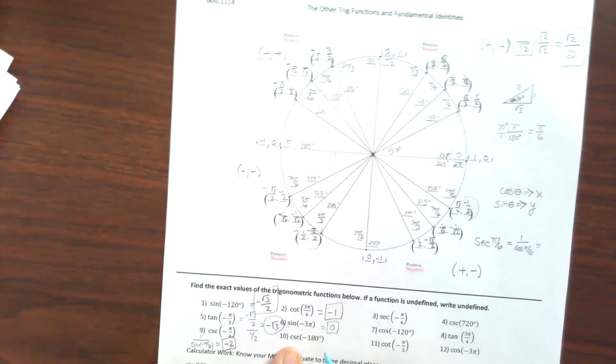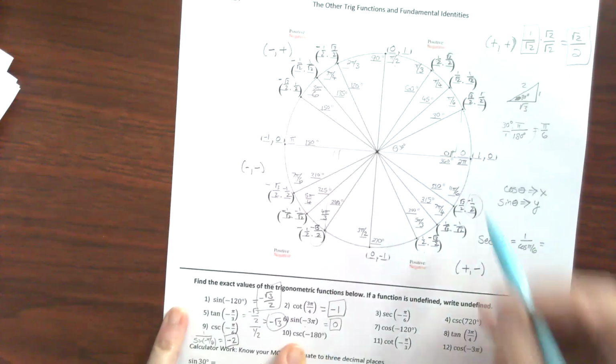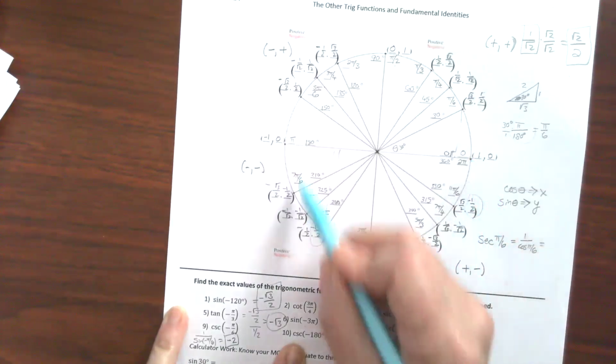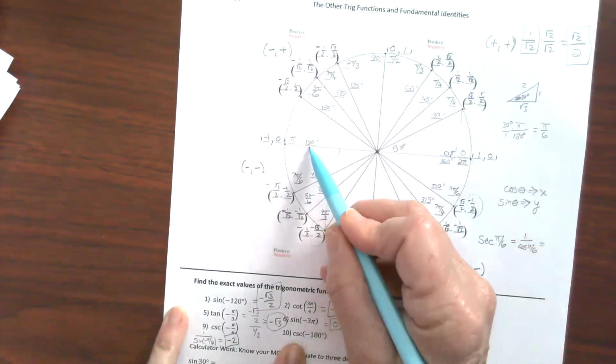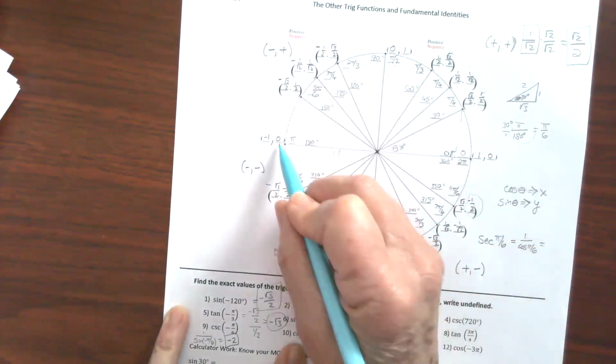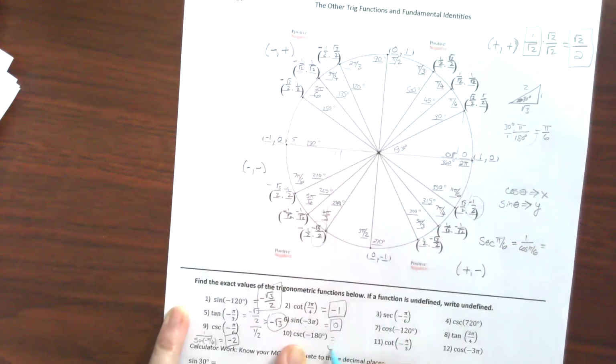The cosecant of negative 180. Okay, negative 180 will be clockwise direction 180. So it's right here. And the cosecant is 1 over the sine. 1 over the sine was 1 over 0. This is undefined because you can't divide by 0.